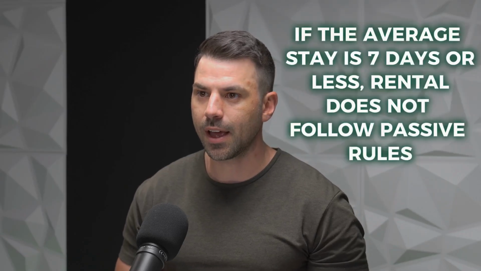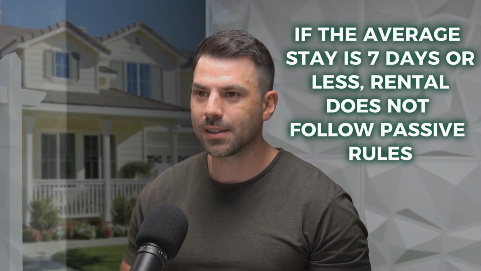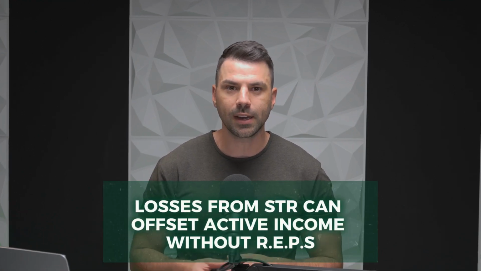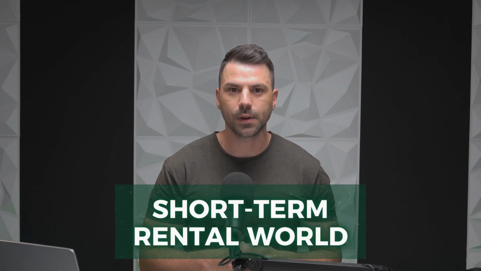That's the loophole. So the way the short-term rental loophole works is there is a section of the IRS tax code which says if the average stay at a property is 7 days or less at an investment property, then that does not fall into the passive loss rules and the passive activity rules. It becomes active. So it's a big deal because what that means is now you don't need to worry about REPS anymore. So REPS is completely gone if you're getting into short-term rentals. If the average stay on that investment property in the year is 7 days or less, then you're into the short-term rental world, which operates by a different set of rules.